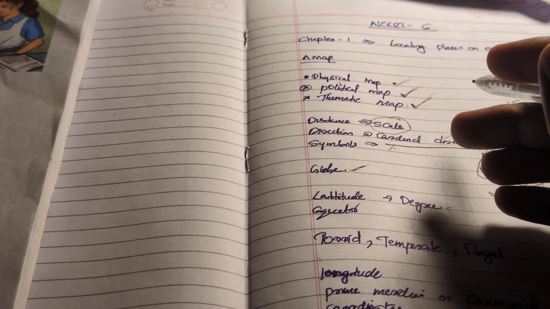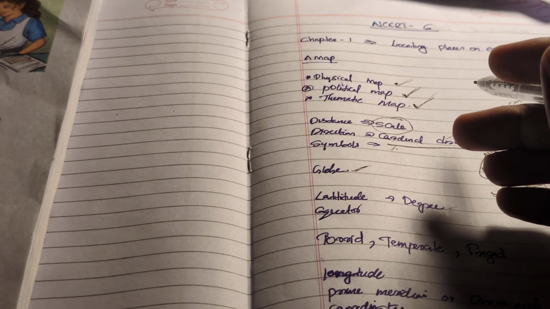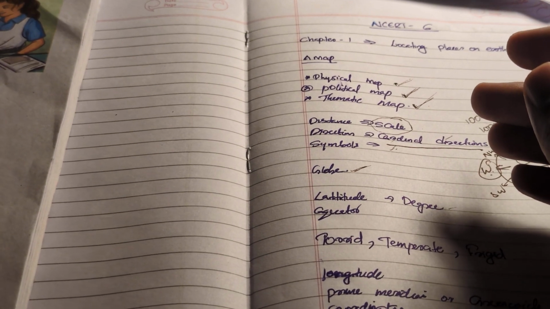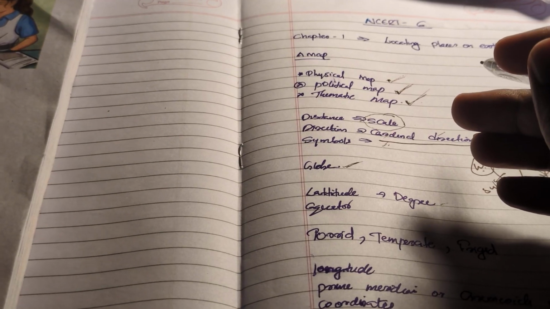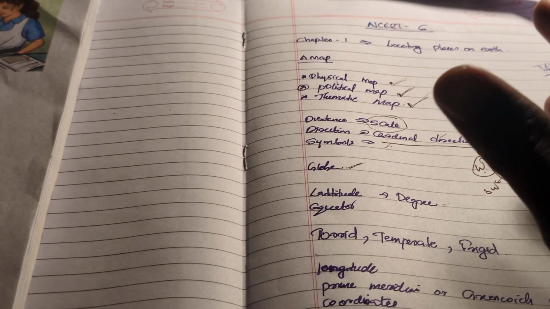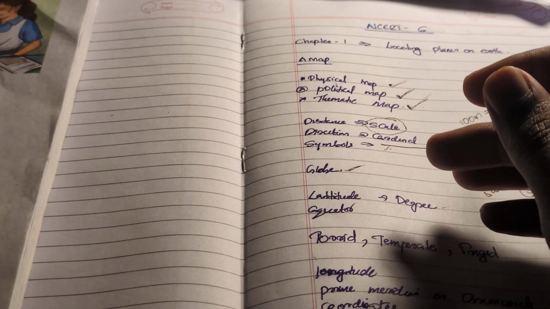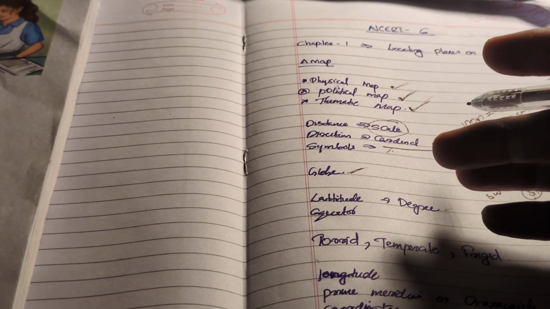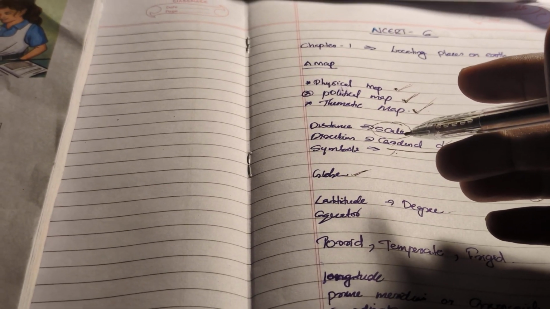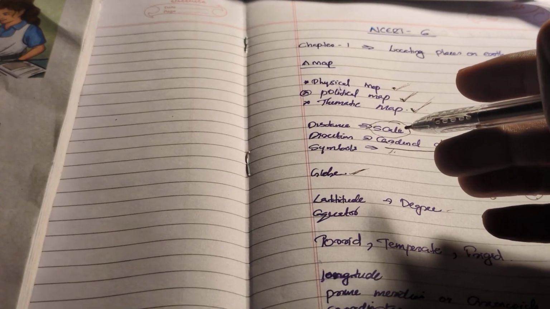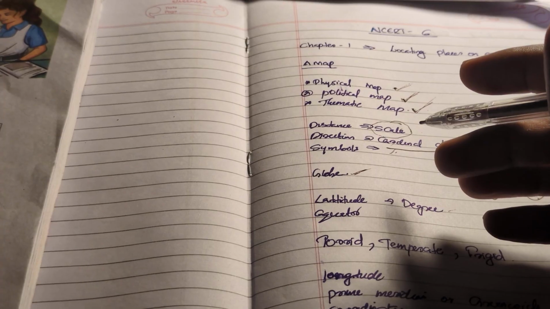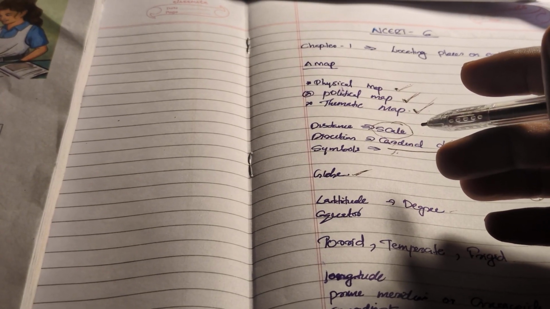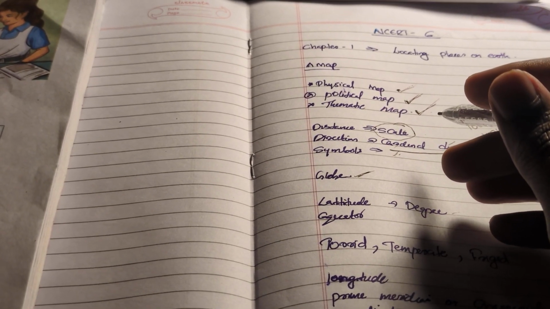Now there are 2 poles, north pole and south pole. Okay, so it is not completely spherical, but if you compare it with an orange, if you peel the skin from the orange, can you make it a single flat sheet? It is not possible, right?